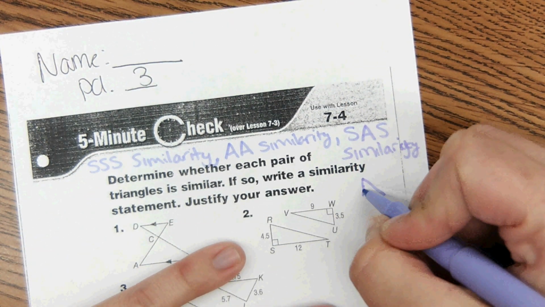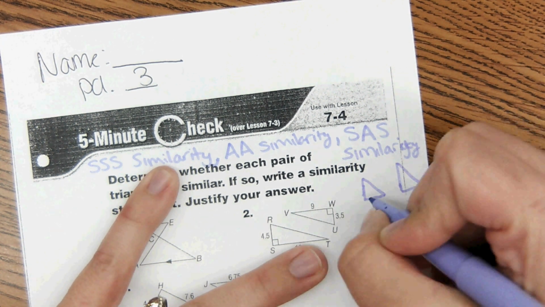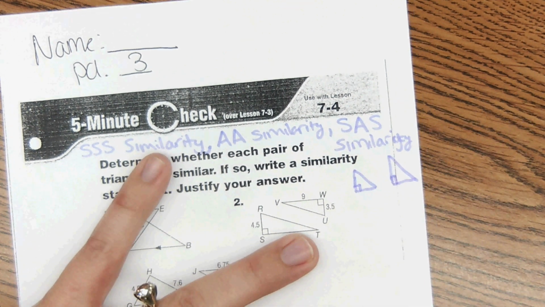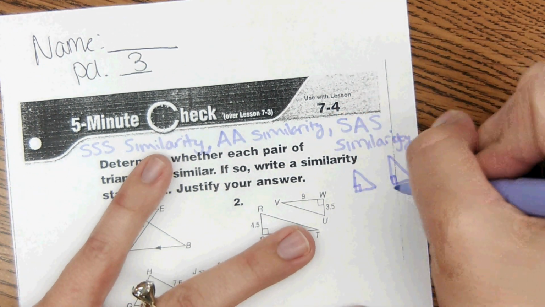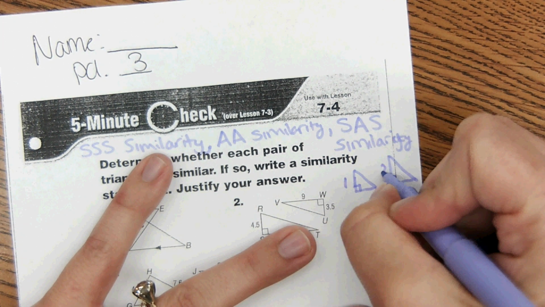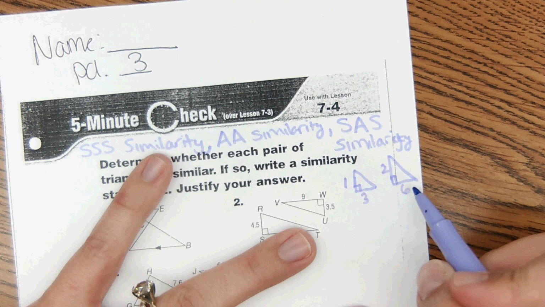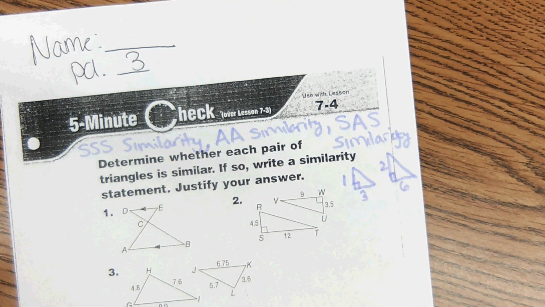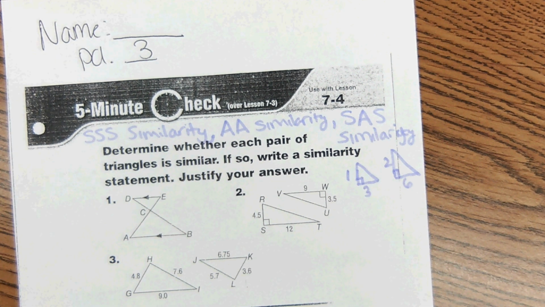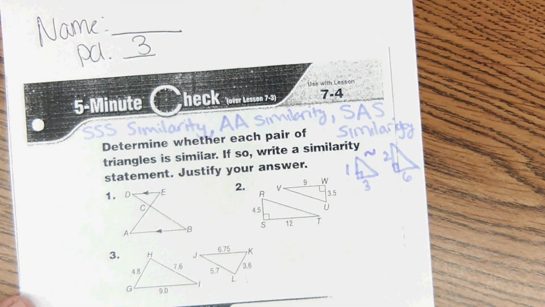So with side-angle-side similarity, you have 2 triangles that are similar, meaning they're all proportional. You have an angle in common here, or you're told that that angle is in common, and then the 2 sides that have that included angle are proportional. So this is 1, and this is 2, and this is 3, and this is 6. You have proportionality on those 2 sides, and then you have an included angle that's the same. And then you can prove that those 2 triangles are similar that way.